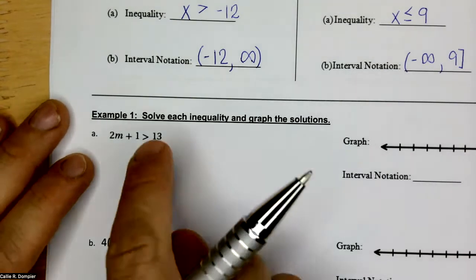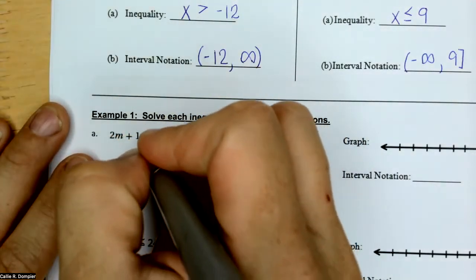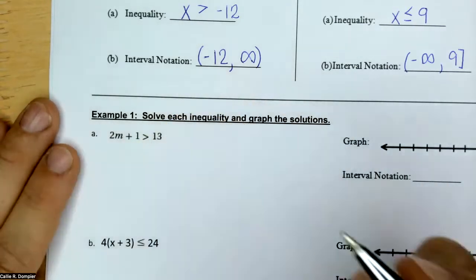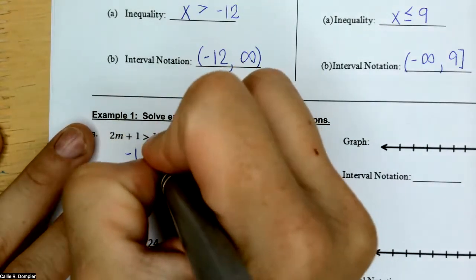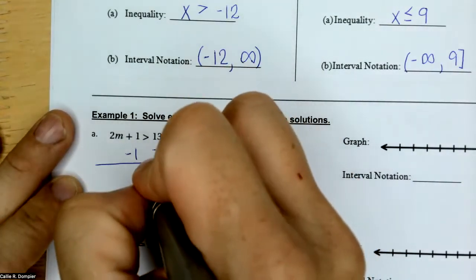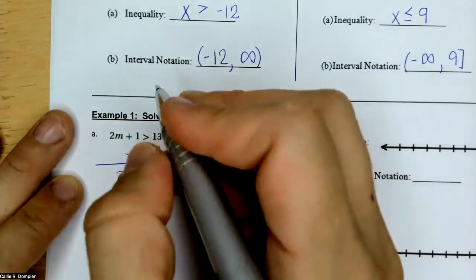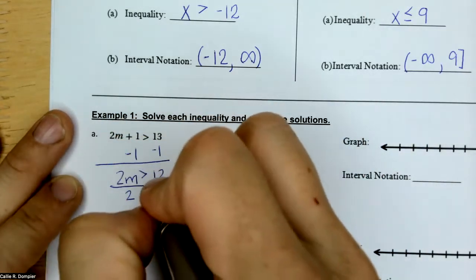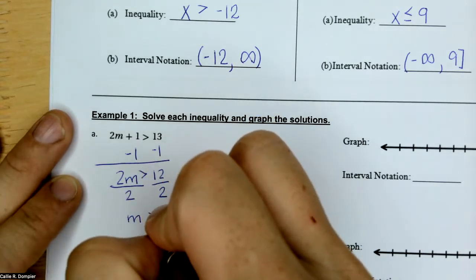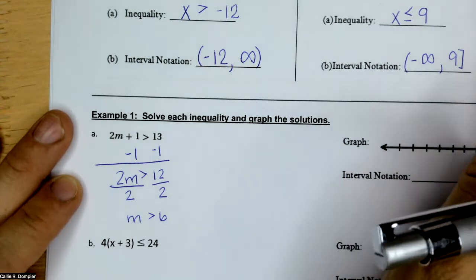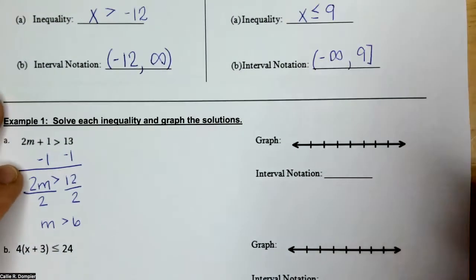Okay, here's what they mean by multi-step. Now we have 2 steps. 2m plus 1 is greater than 13, so you're just going to solve for your variable. Your variable is m, so I'm going to subtract 1. 13 minus 1 is 12. So we have 2m is greater than 12. Divide both sides by 2. We get m is greater than 6. Don't worry about changing that sign because nothing that we divided by was negative. M is greater than 6.